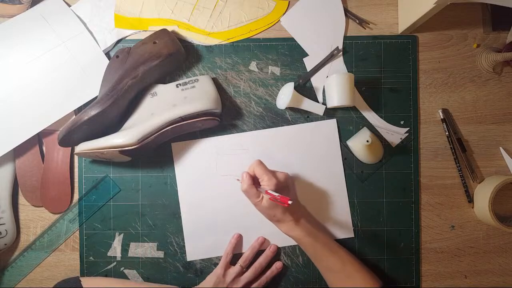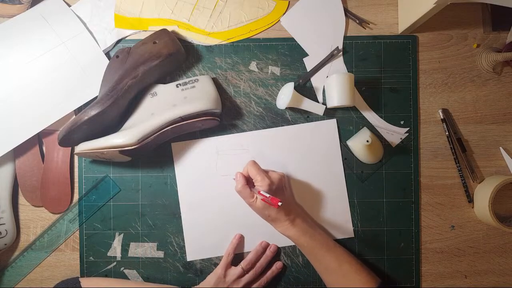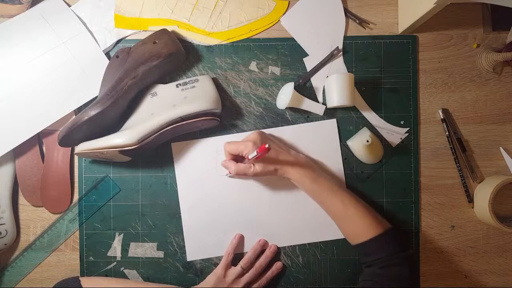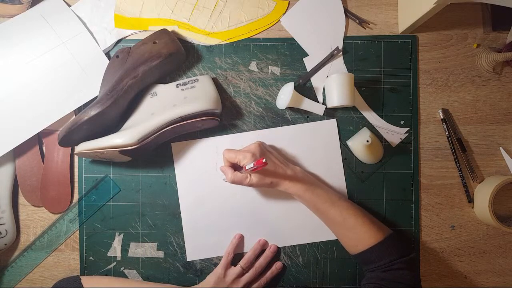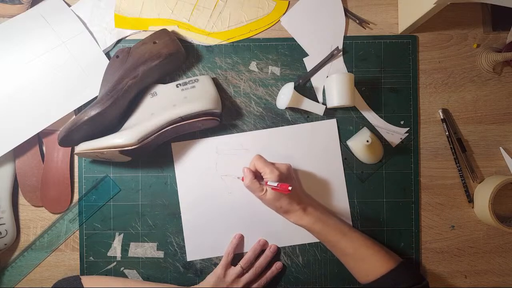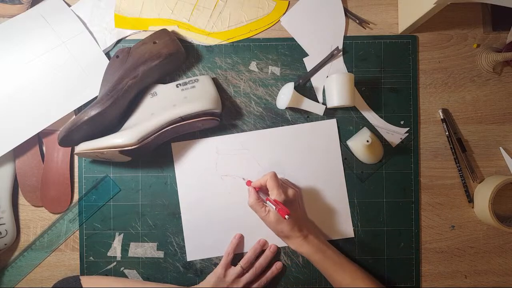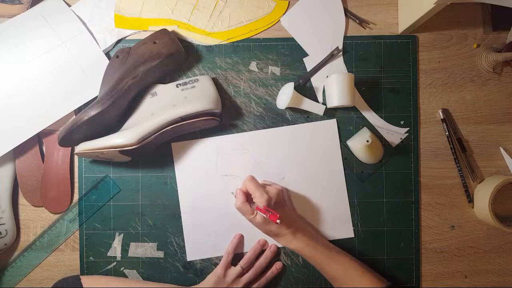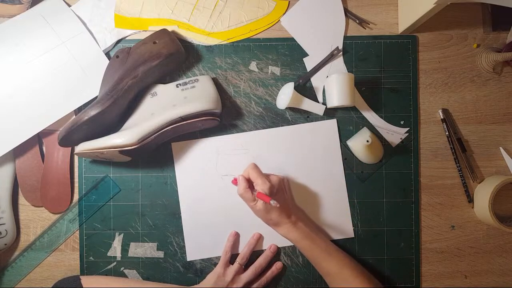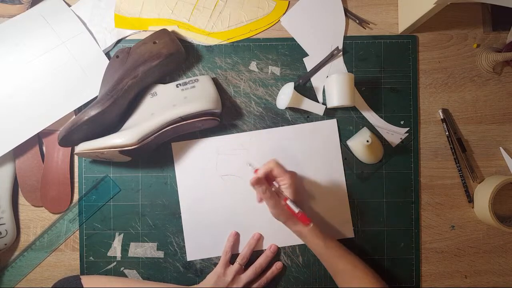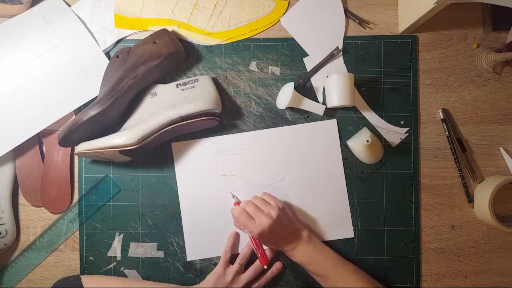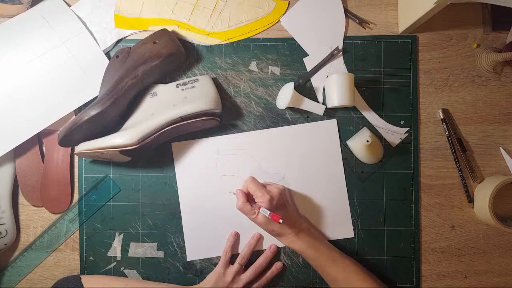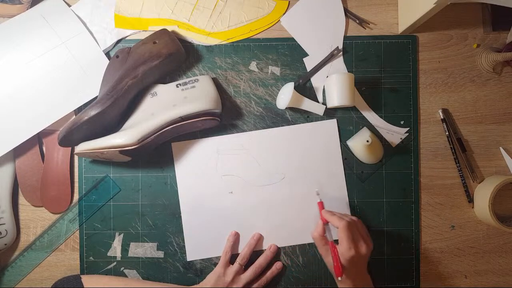When the wedge is too low, I mean when the shape of the heel goes like this, and you attach it to the shoe last, it will create a situation like this, where this edge of the heel will stay in the air. There will be a gap between this edge and the ground.